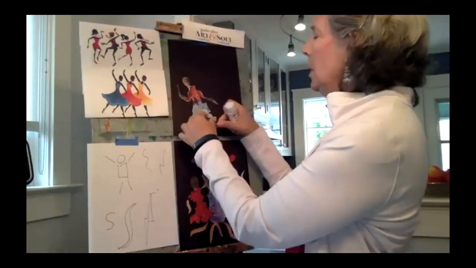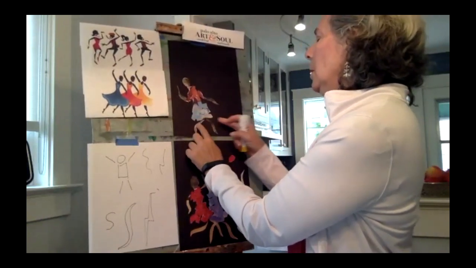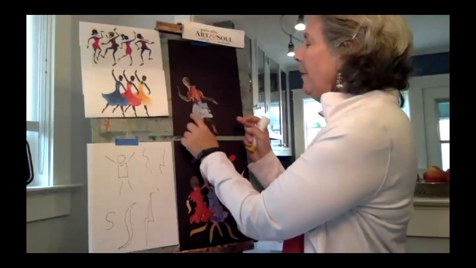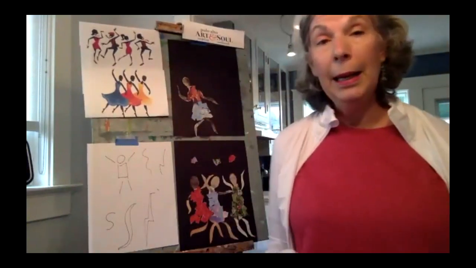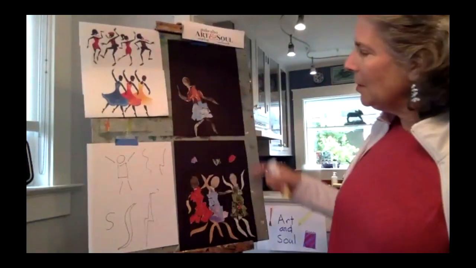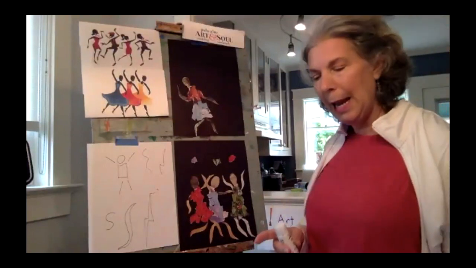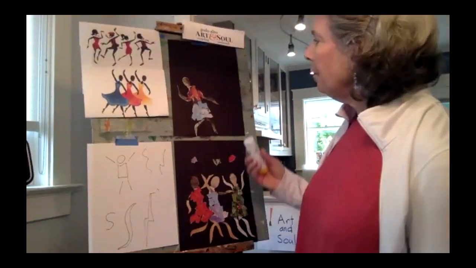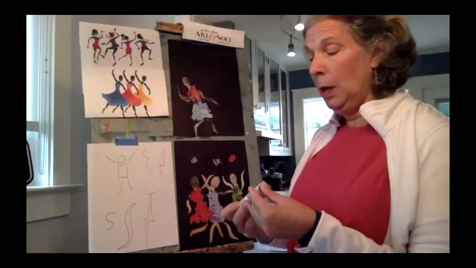Or do I want it kicking this way? So here is my first of maybe three, two, four, however many dancers you want to organize on your page. Now my next dancer may be overlapping this dancer, but I'm going to follow the same kind of procedure that I did before.